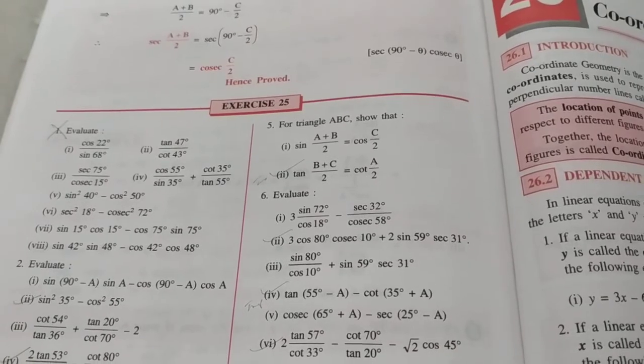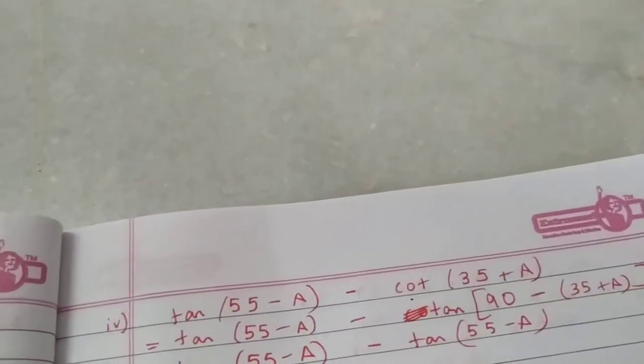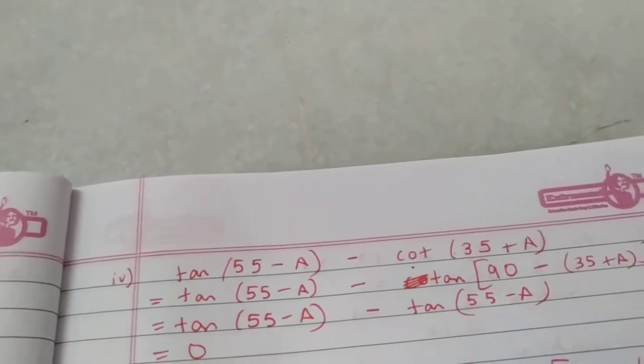Now 6.4 is IMP. So how do we solve this? Tan minus cot. So either you'll convert tan into cot or cot into tan. That should be obvious to you.